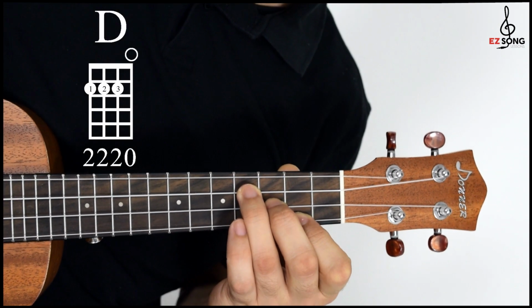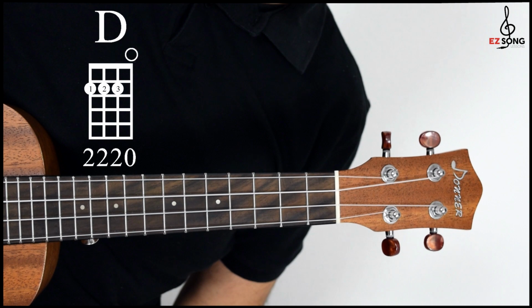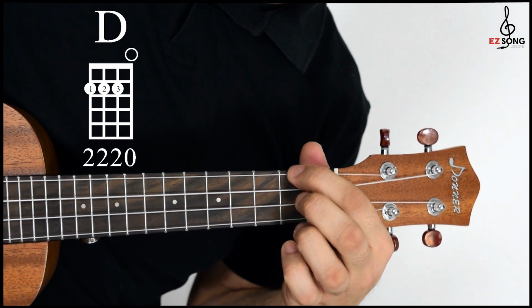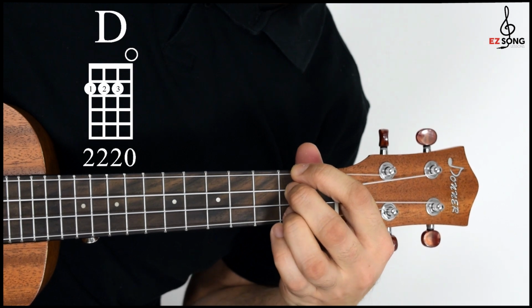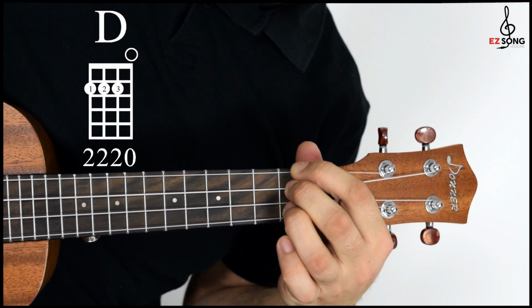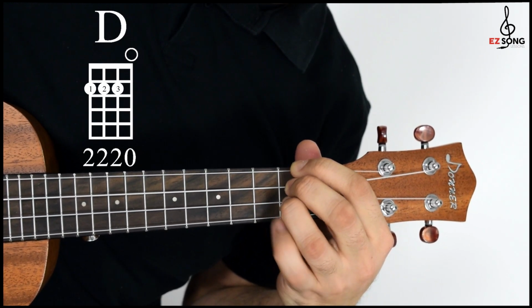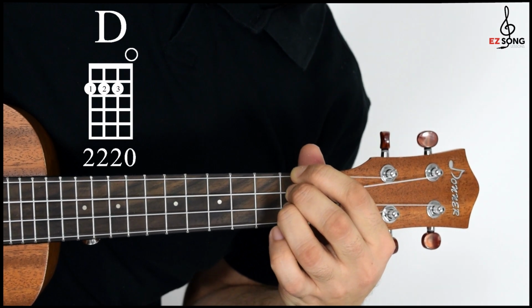D. For D, your first finger will need to be pressed on the second fret of the G string, your second finger on the second fret of the C string, and your third finger on the second fret of the E string. The A string will be played open.